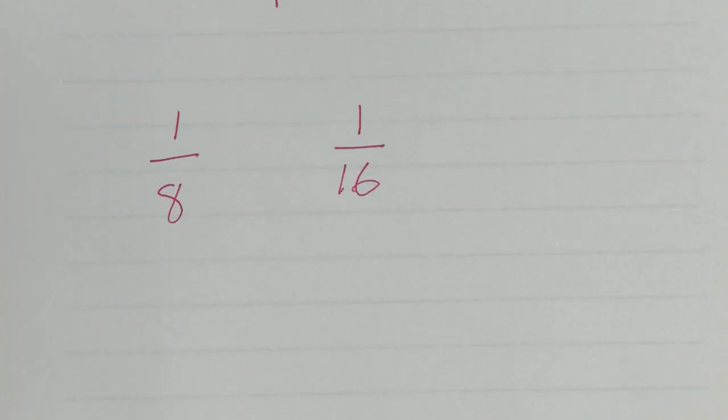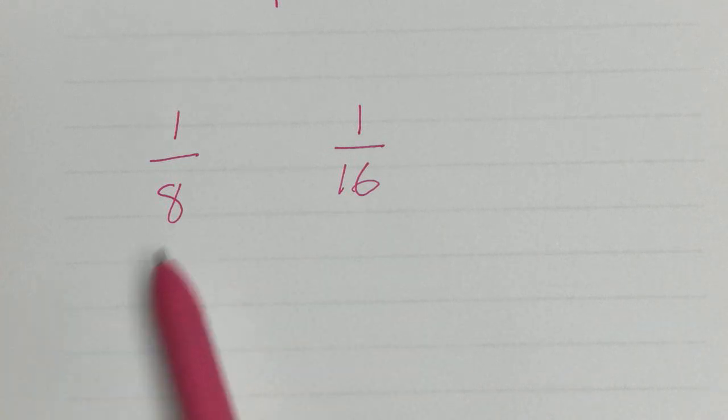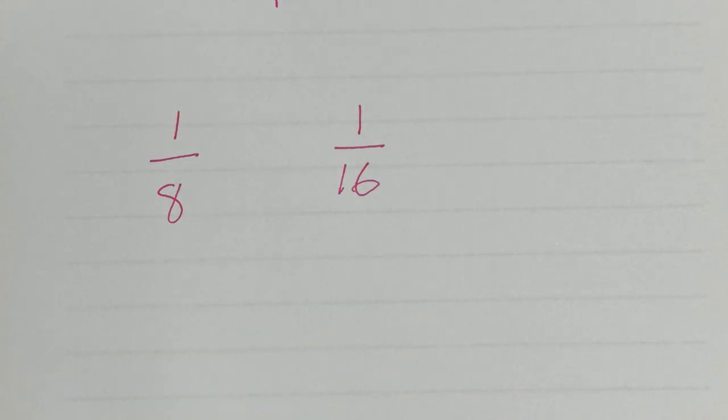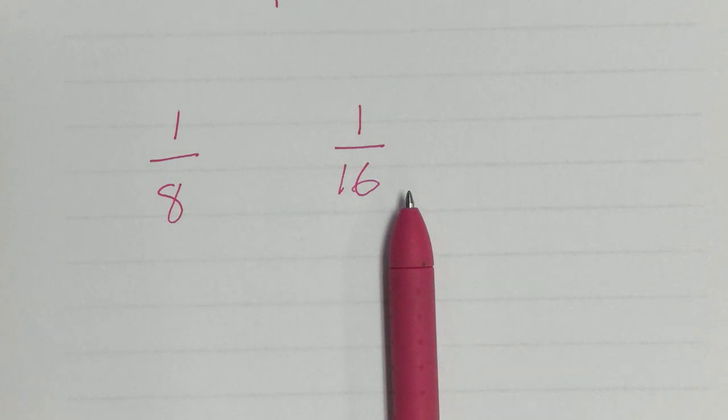All right, so according to what you just told me, this is smaller than this. Is that true? Is 1/16 smaller than 1/8? What did you just tell me? The bigger the denominator, the smaller the piece. Okay, so the bigger the denominator, the smaller the piece. Say that with me. The bigger the denominator, the smaller the piece.